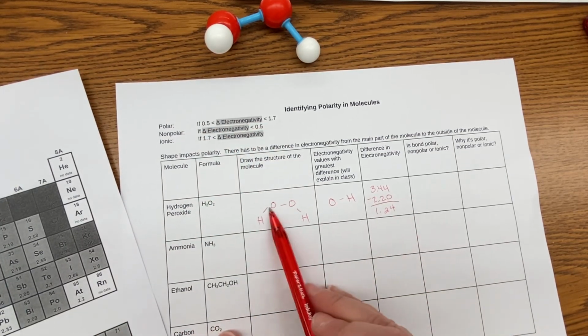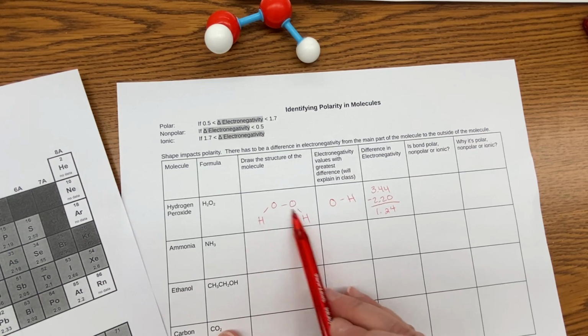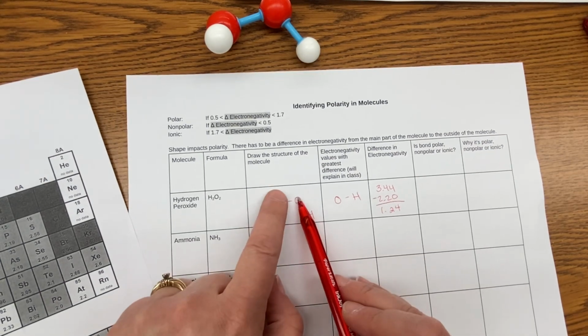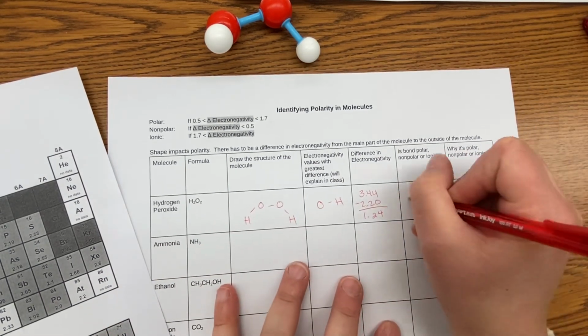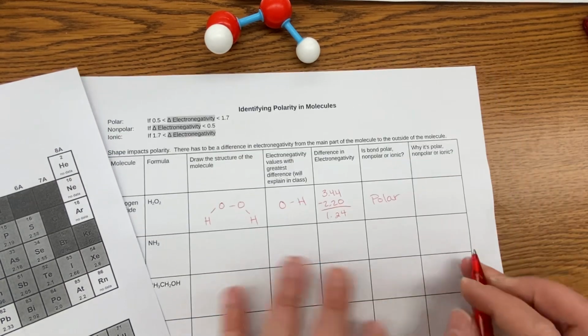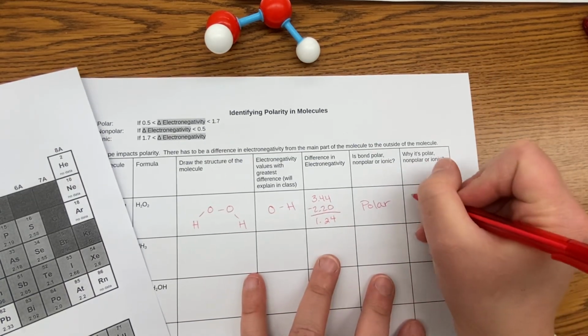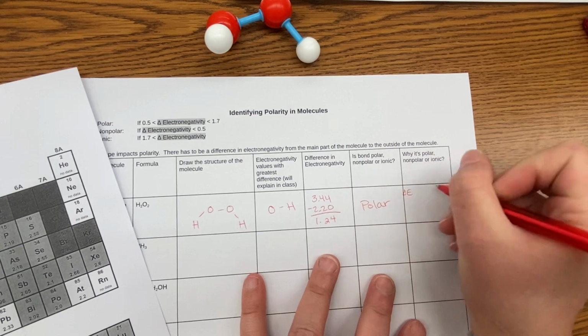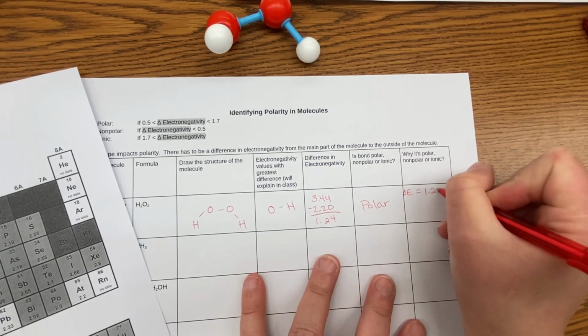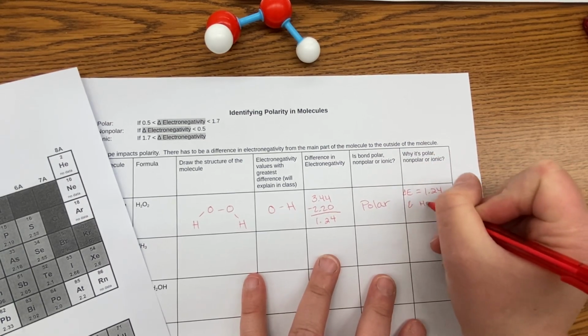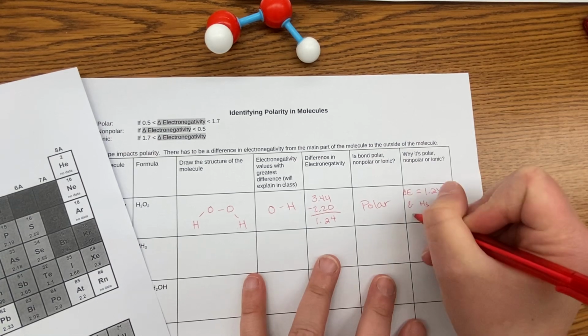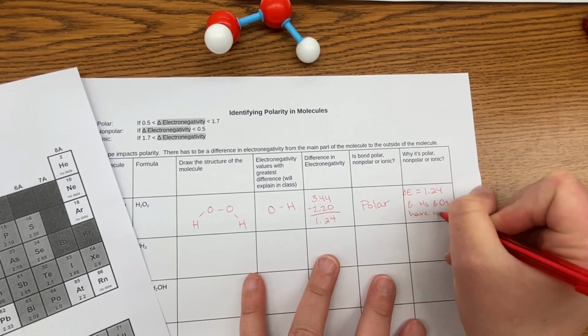However, I also have to consider the shape. Now, since this shape has the H's on one end and the O's on the other, then I am going to say this is going to be polar. And why? Because the electronegativity, the change in E, equals 1.24, and H's and O's have opposite sides.